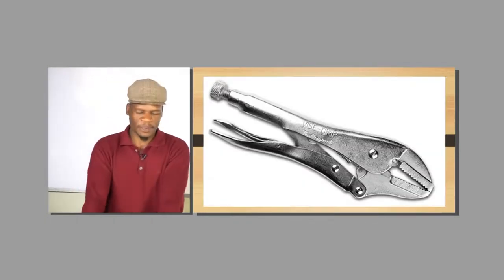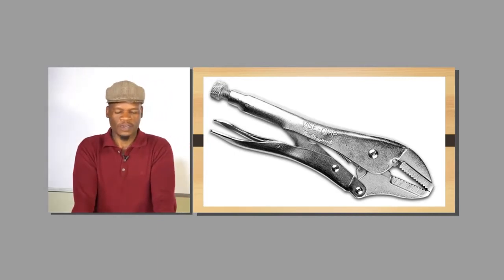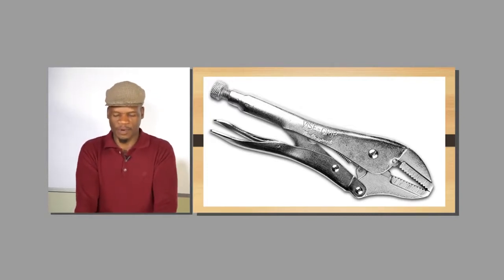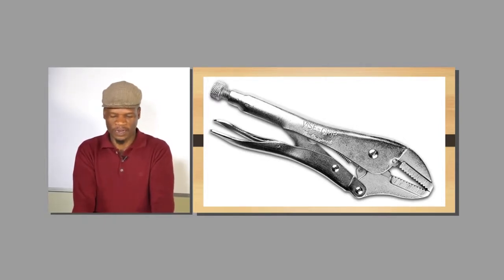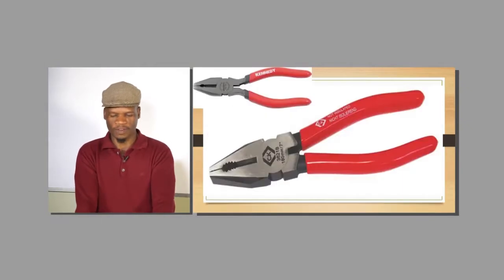Then you've got a vice grip just to hold some nuts somehow. If you want to grab some of the things which don't have any shape for you to use a spanner or a screwdriver, then you can use the vice grip, because it can take most shapes regardless of what material you are going to use it for.